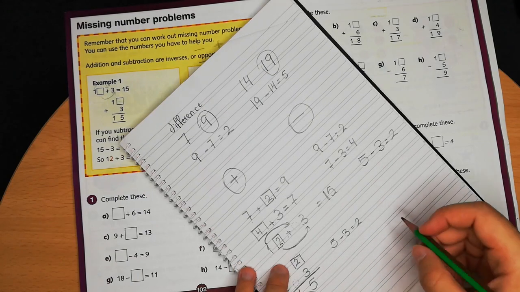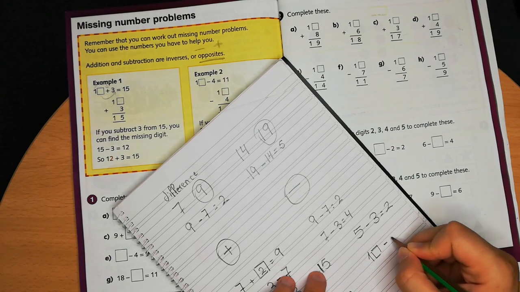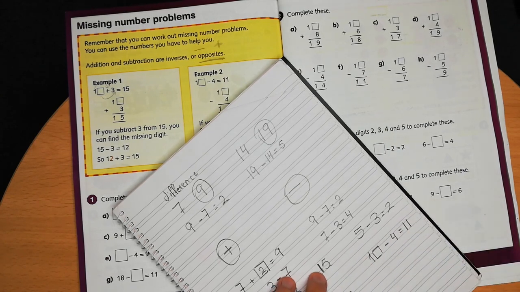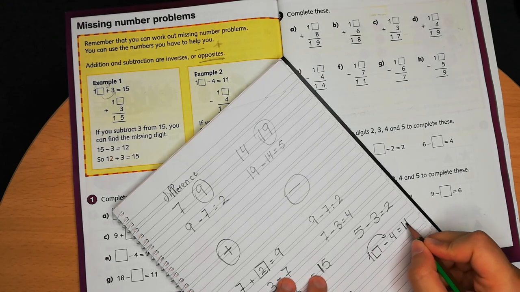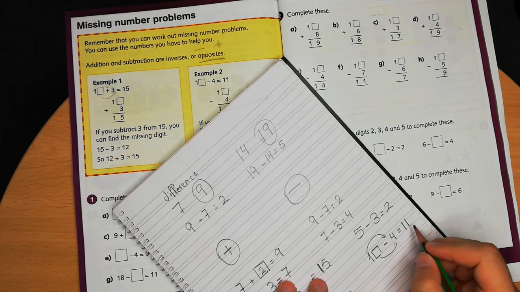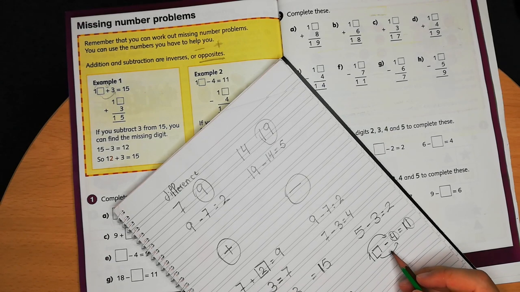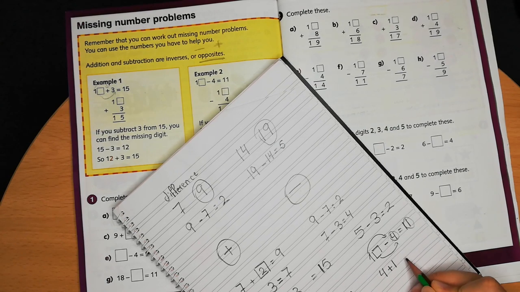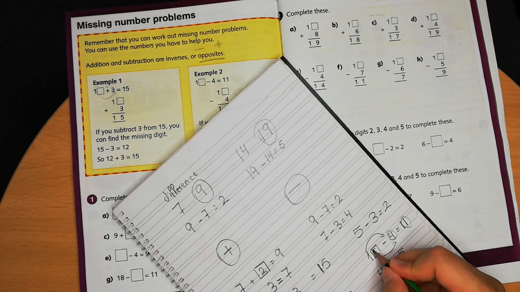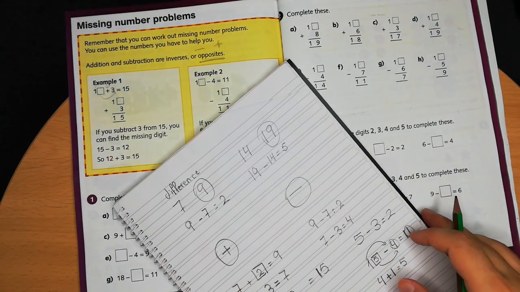Let's go to subtraction and take a look here. So if we have 1 gap, take away 4 equals 11, what do we do? Of course, this is 0, so 1 take away 0 is 1. Something take away 4 equals 1. Since this is take away, the opposite of take away is add. Of course, 4 add 1 equals 5. So 5 take away 4 equals 1. So we have the right answer, it's 11.